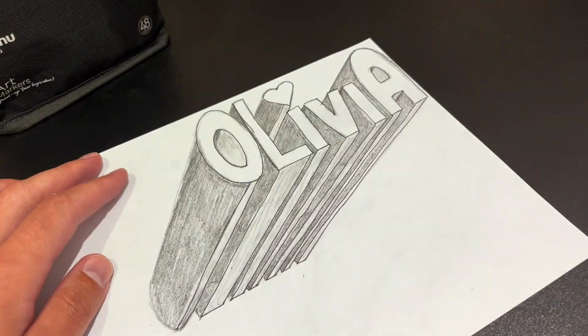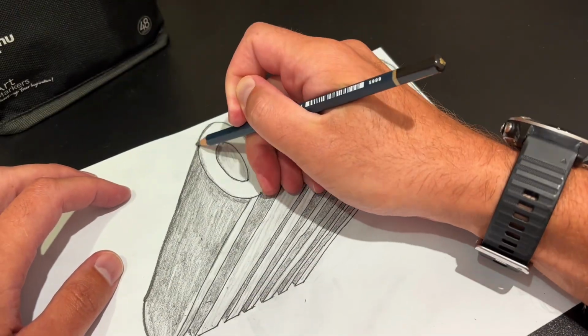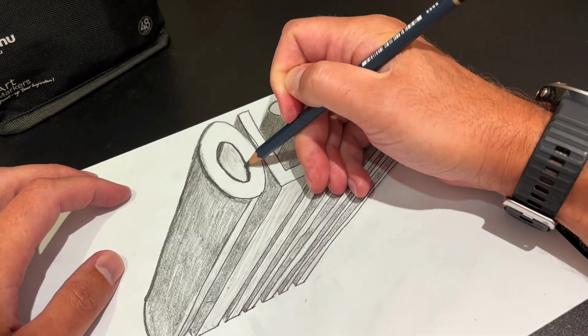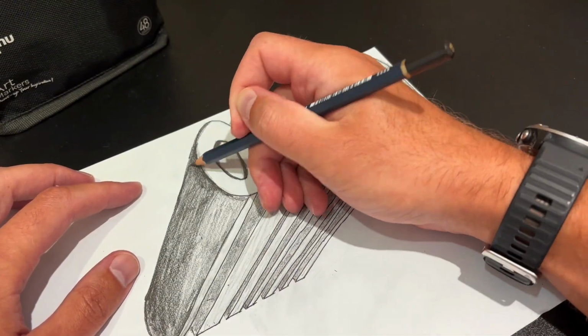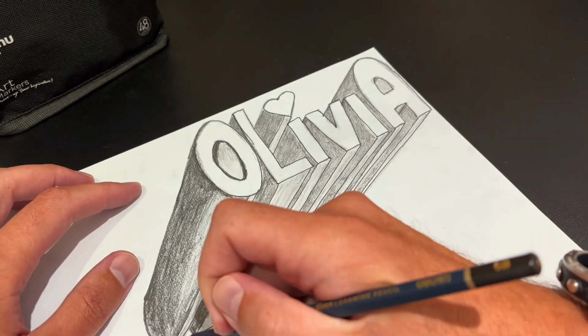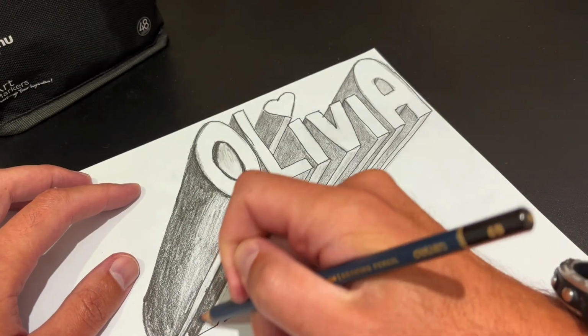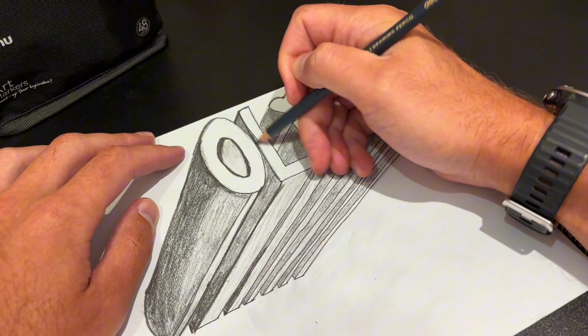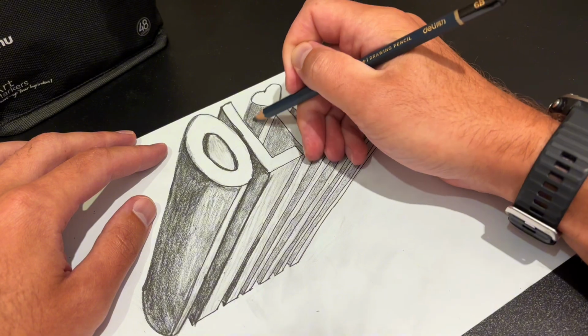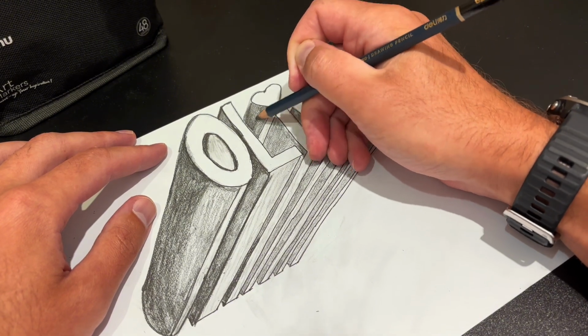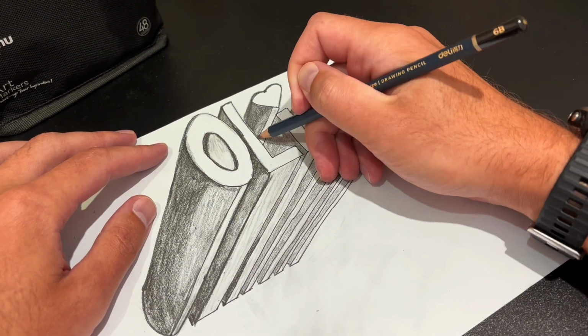I'm strengthening the edges one more time and making sure the different surfaces are clearly separated. And now I'm cutting away the unnecessary part of the page. This is where the whole idea becomes even more interesting. I want the name to look like it's hanging over the edge of the paper instead of simply being drawn inside a rectangle.